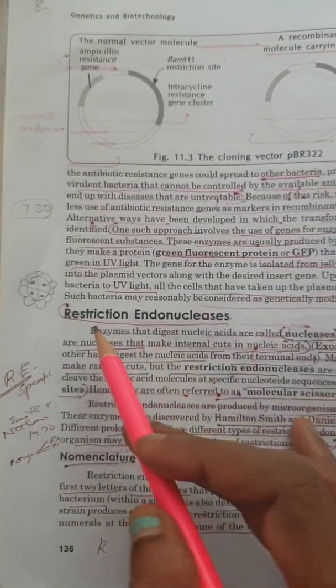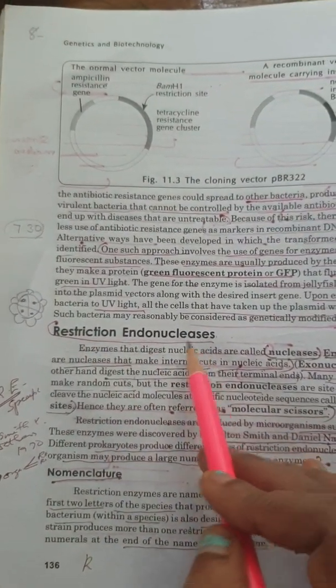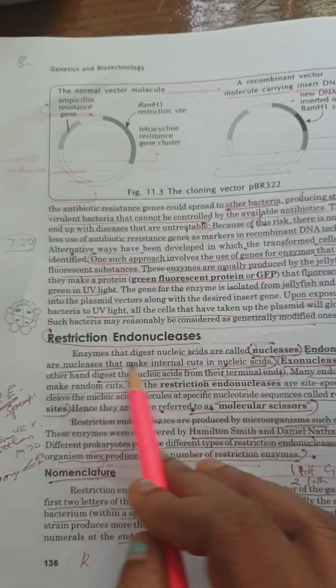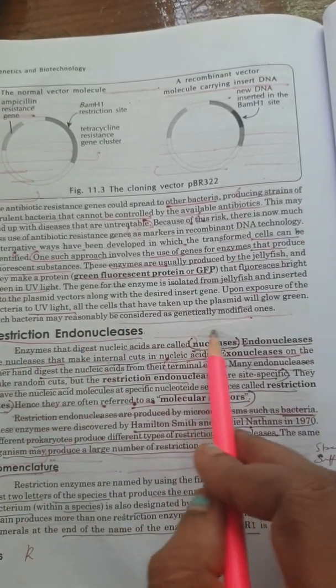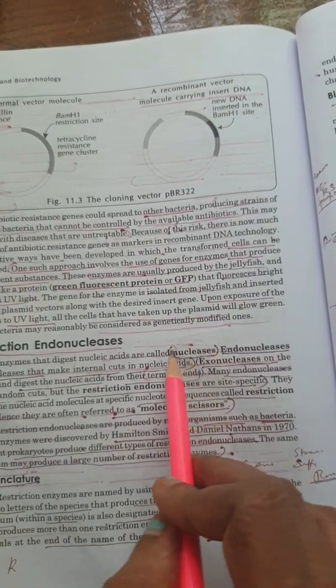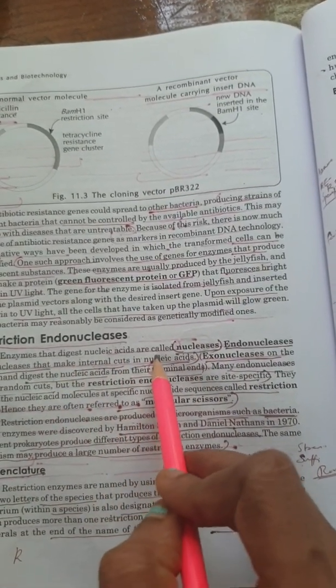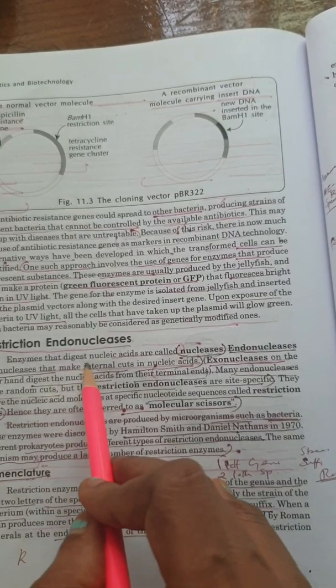So, next topic is the restriction endonucleases. These restriction endonucleases are enzymes. They come under the enzymes called nucleases. Nucleases are enzymes that digest nucleic acids.